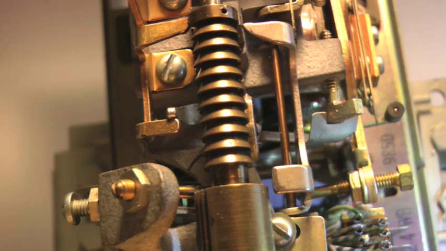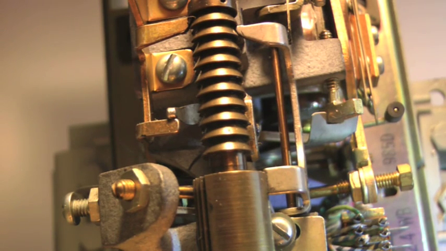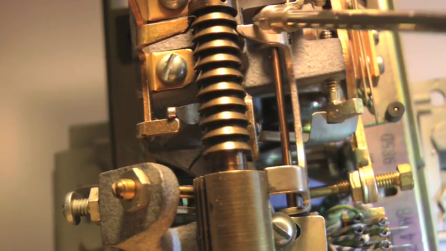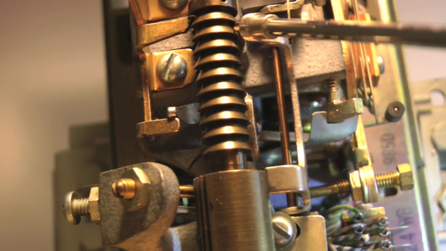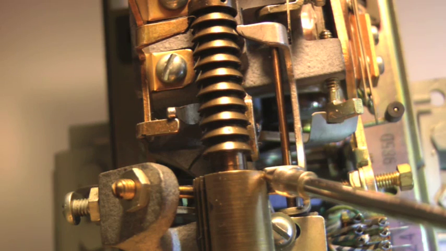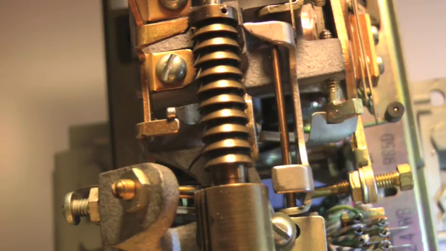I'm going to dial a 1, and you can watch how the two dogs react to that digit being dialed. So now you can see that the vertical dog is engaged into the teeth of the vertical ratchet, and the rotary dog is engaged into the teeth of the rotary ratchet. The purpose of the vertical dog is to engage the vertical ratchet teeth so that as the shaft is stepping upwards, it will not slip back down between pulses.